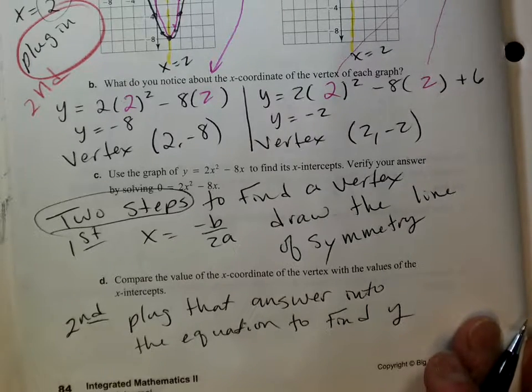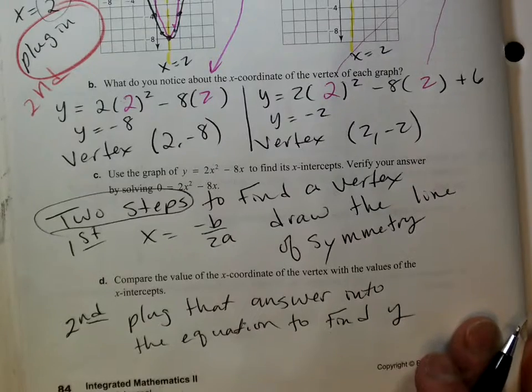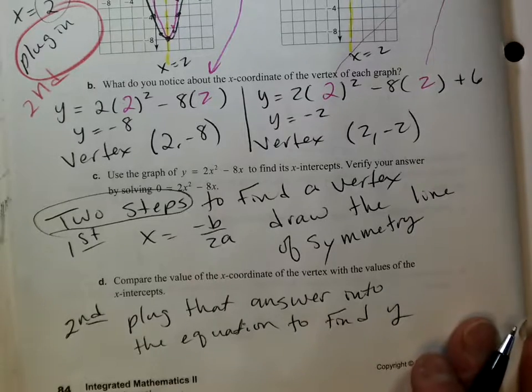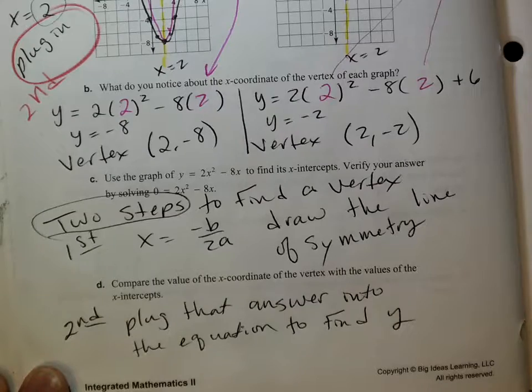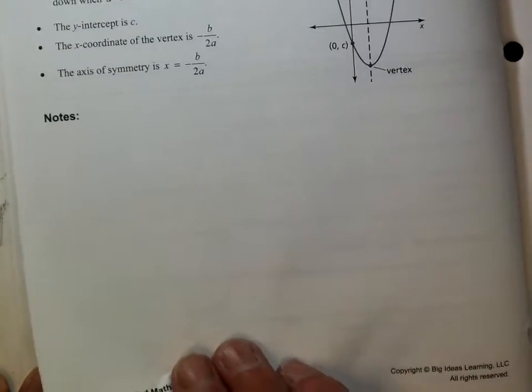Step 1, to find a vertex, first use x equals negative b over 2a. Draw the line of symmetry. Second step, plug that answer into your equation to get the corresponding y value, okay? All right? And then we'll turn to page 86 and we'll take a look at what they have, okay?